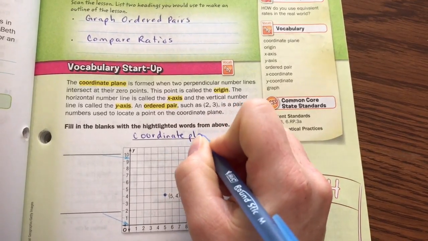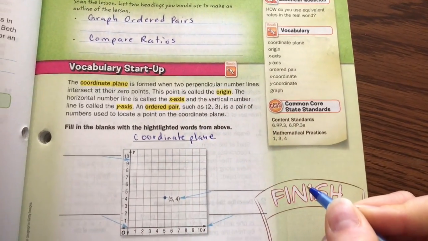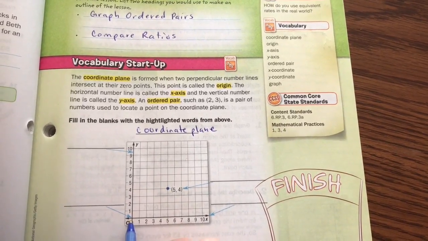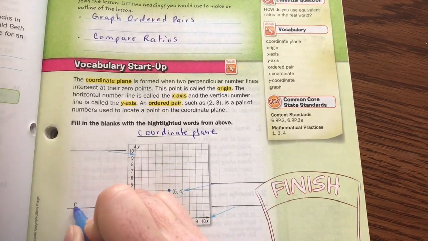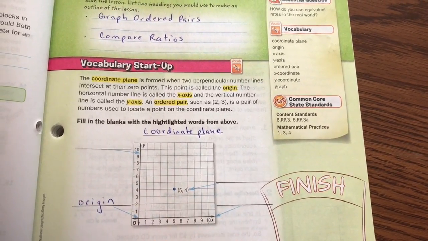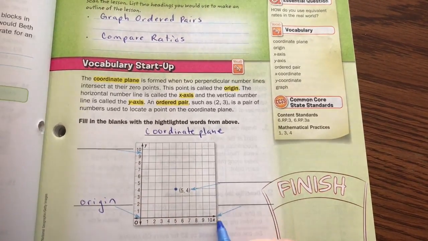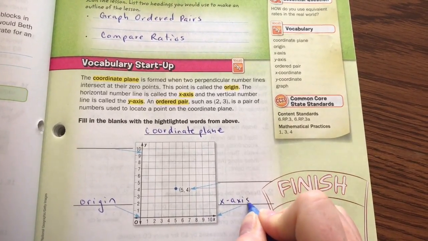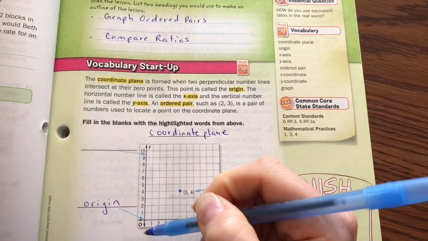Write that down. Again, this is page 47. And then what was this called again? The origin, that's 0, 0. What's this axis called? Oh, look at that, it's labeled the x-axis. And what's this axis called?